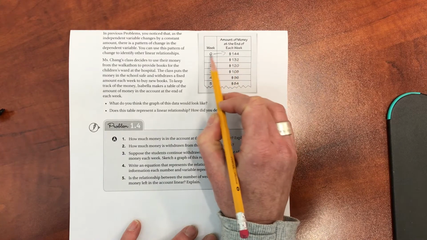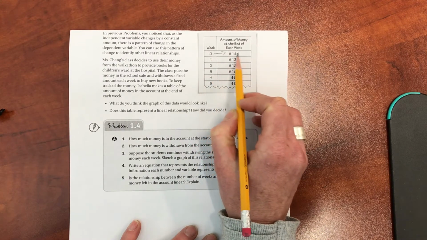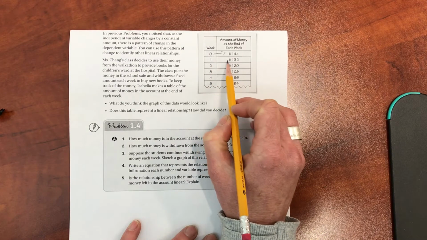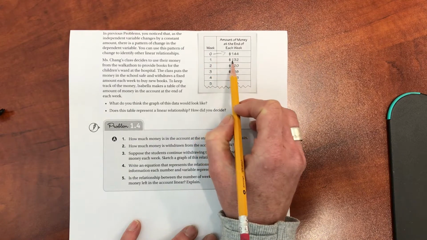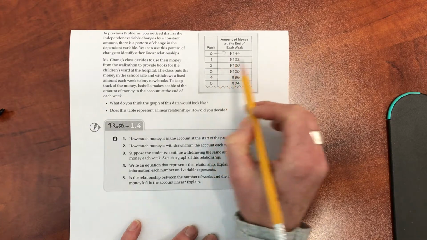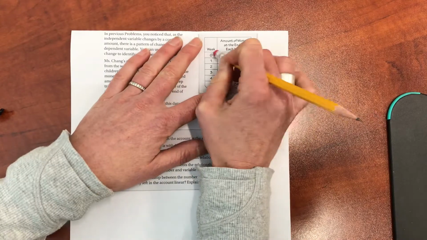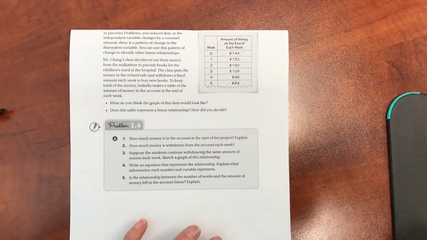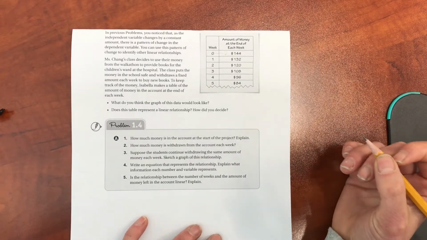And you're like, well, I can't actually multiply 0 by anything to get to 144. And even if I look here, this is 1, I can't multiply 1 by 132 and then get to this next number. And so that trick of moving straight across and multiplying by a constant of proportionality doesn't work when we're looking at linear relationships.